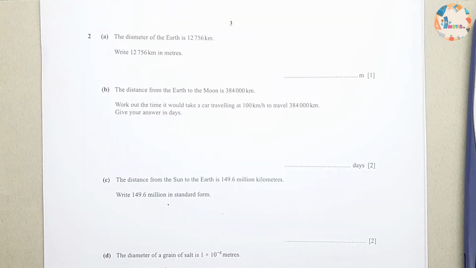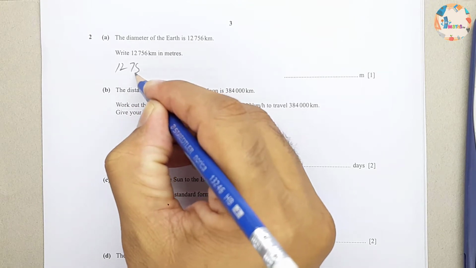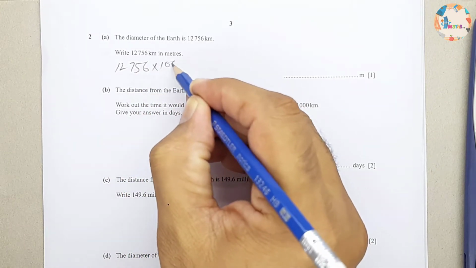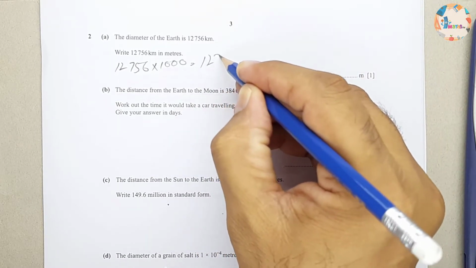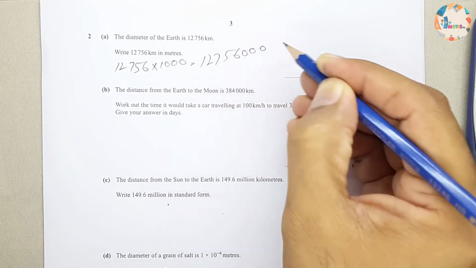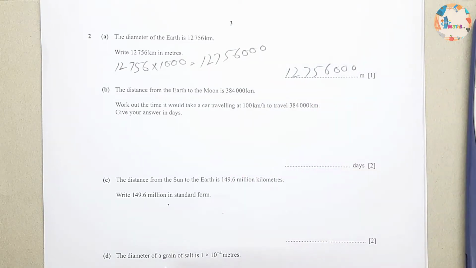Now question number 2. The diameter of Earth is 12756 kilometers. Write this number in meters. Basically it's unit conversion, we have to convert kilometers into meters. So 12756 multiplied by 1000, this will be the answer in meters: 12,756,000.